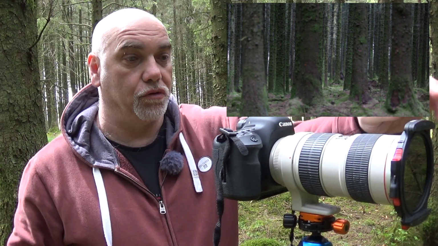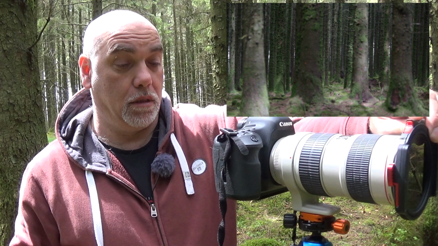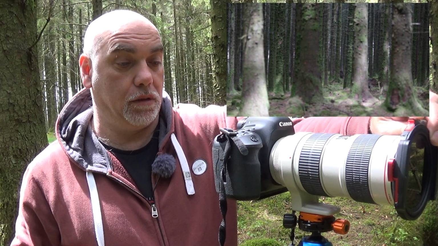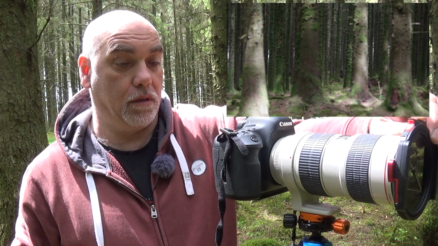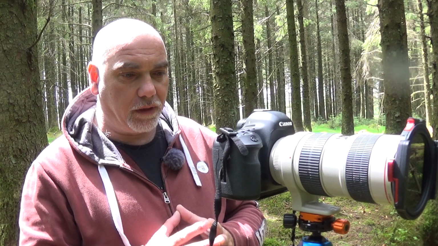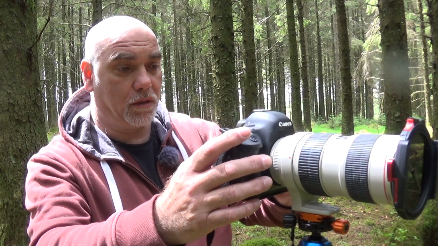I've got the polarizer on. So let me just show you what that does. So that's going to darken down so that it really pops the greens. So I'm just going to check the focus and then take the shot.